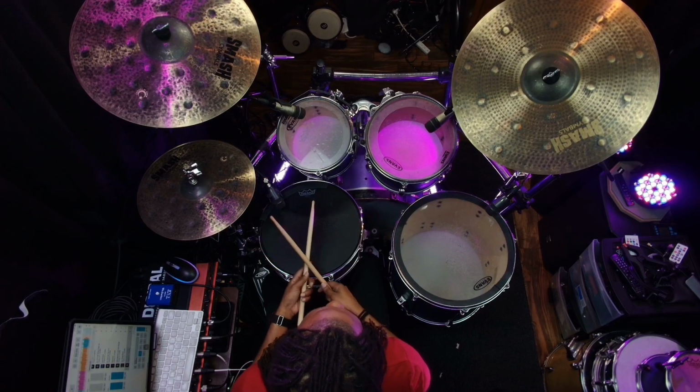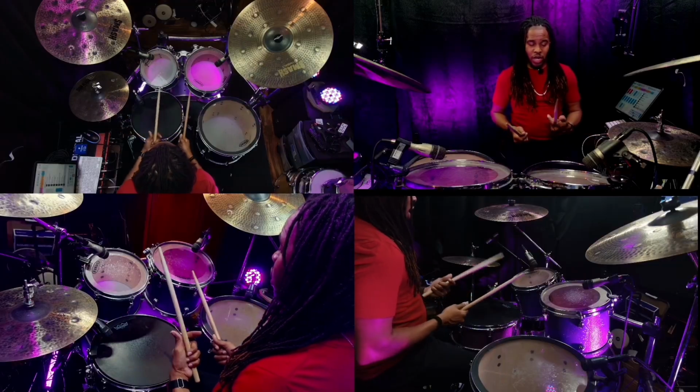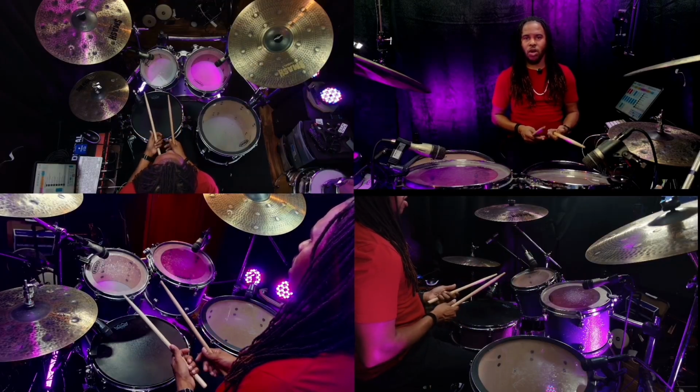So I can keep this kick going, and that could be my feel for a lot of things. I can practice just driving the kick, going throughout the song and getting comfortable playing the upbeat and then playing 2 and 4 on the backbeat.